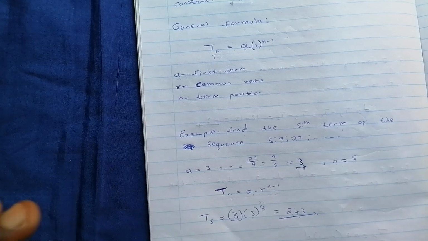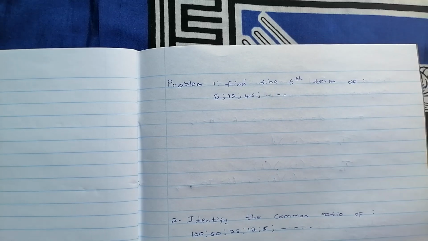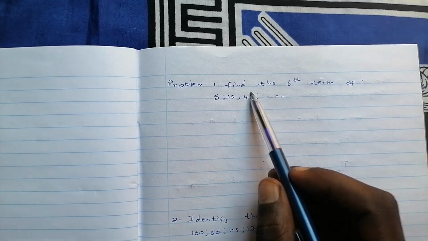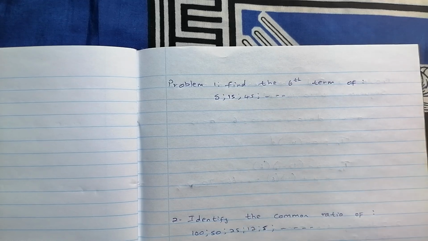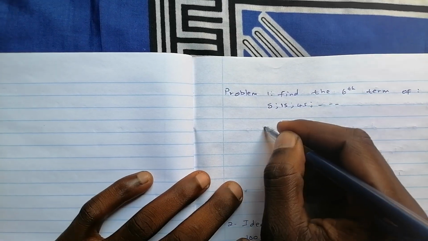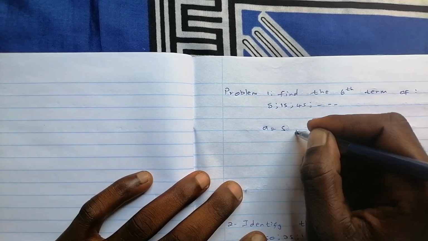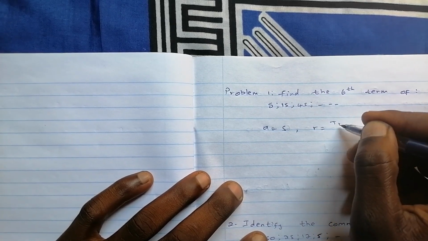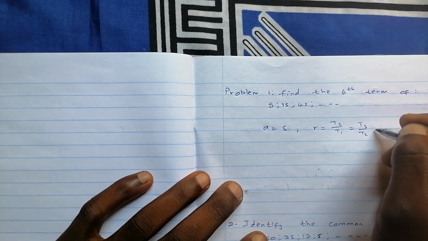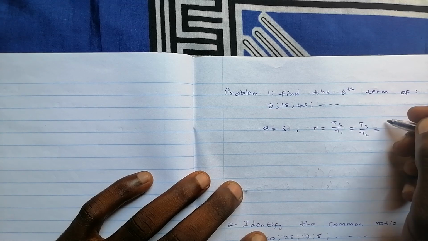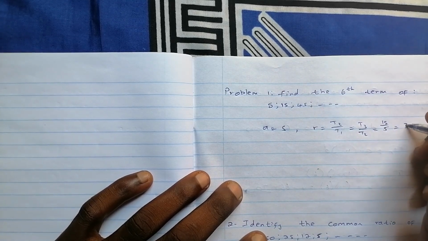Okay, so let's try to solve some problems. The first problem says find the 6th term of 5, 15, 45. First we note down our first term, which is 5, and then our r equals T2 over T1 or T3 over T2, which is 15 over 5, which gives us 3.